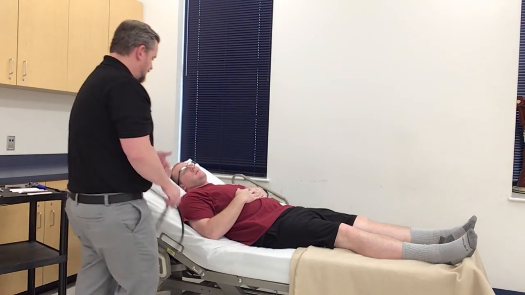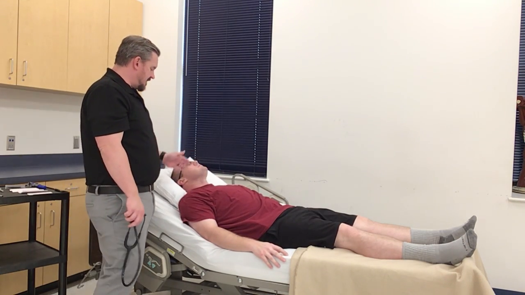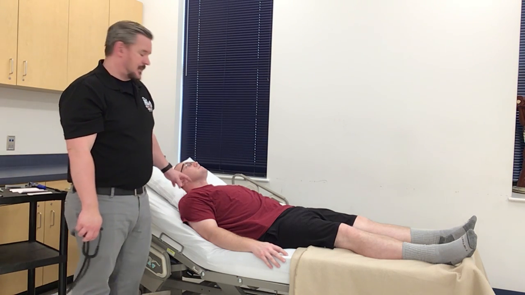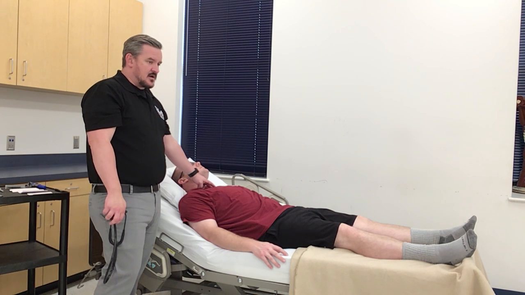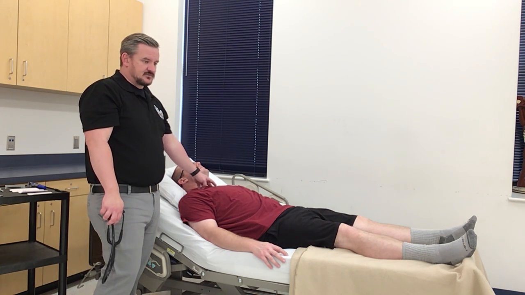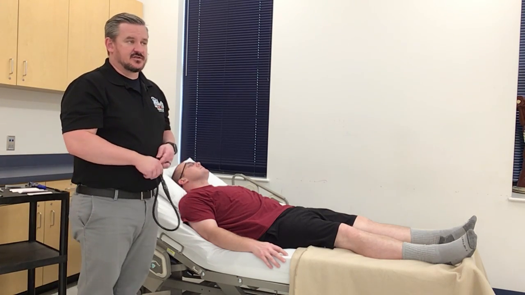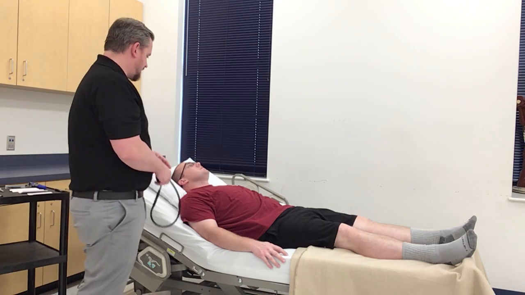I'm going to put the bed at 30 degrees and see if I see any JVD. I can also put the bed at a certain degree that I can see the top of his jugular vein. And once I'm able to find that, I can then measure to the aortic arch and evaluate his jugular venous pressure. 3 to 4.5 centimeters is a normal finding for that.